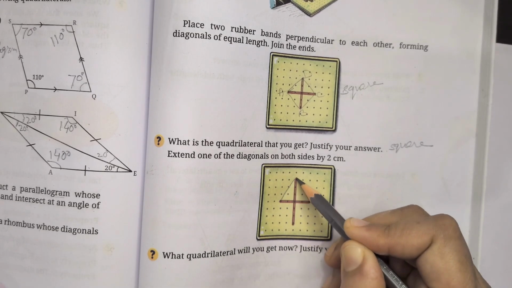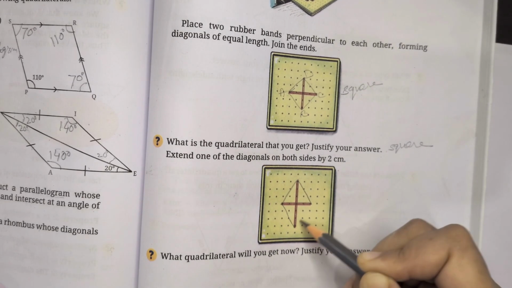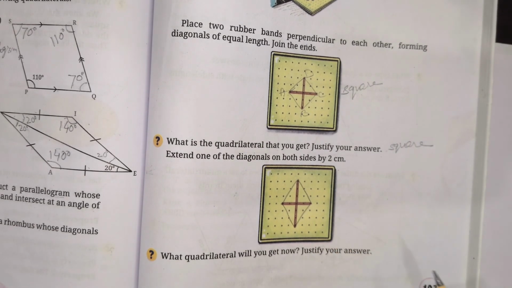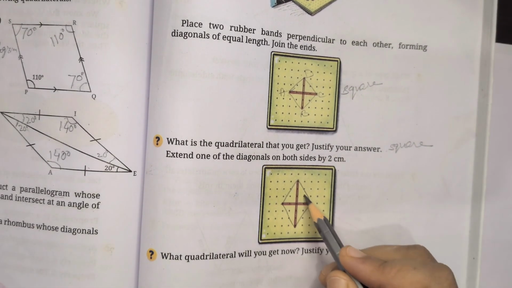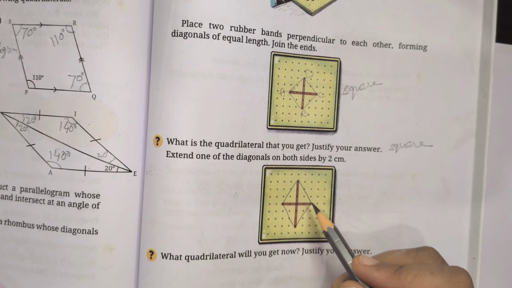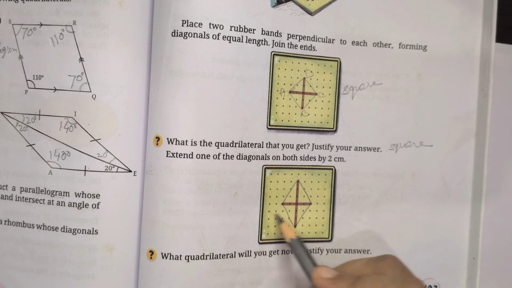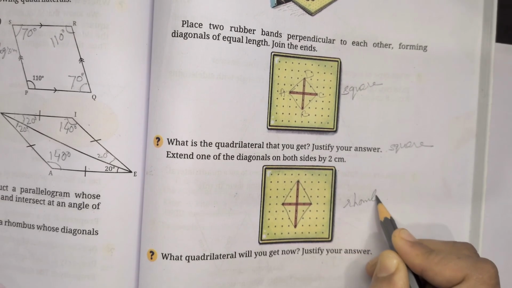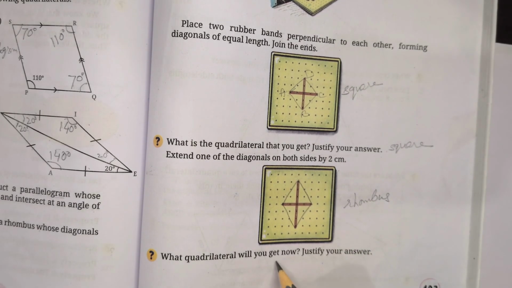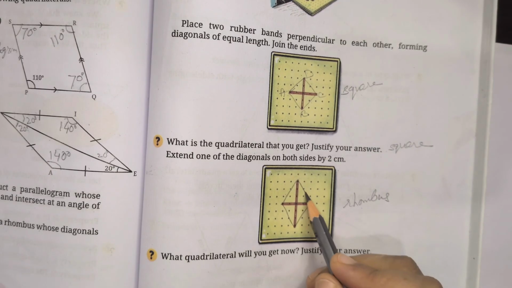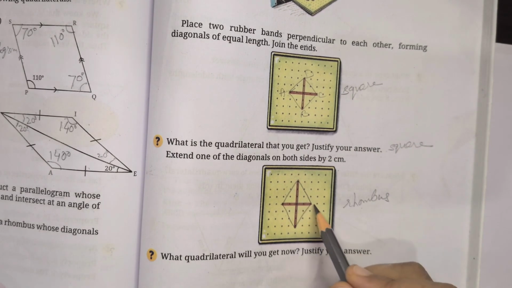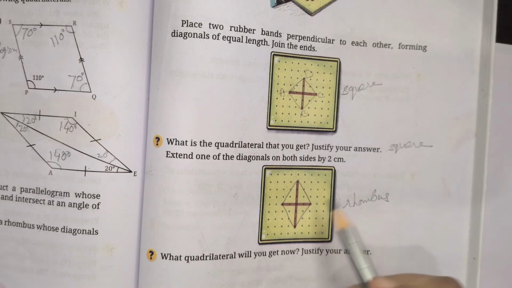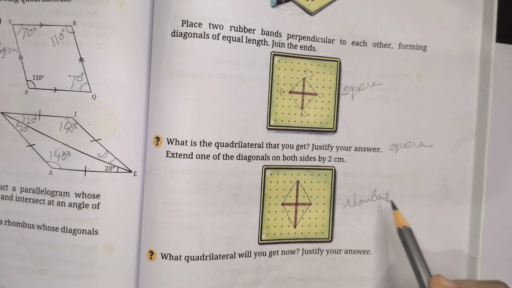In the second case, when we are joining the endpoints, here we can see the diagonals are not equal. All sides are equal, but the diagonals are not equal. So this is just a rhombus, not a square. So what quadrilateral will you get now? Rhombus we will get. Four sides are equal, but diagonals are not equal. If the diagonals are equal, then that will become a square. Otherwise, all sides are equal, which means rhombus.